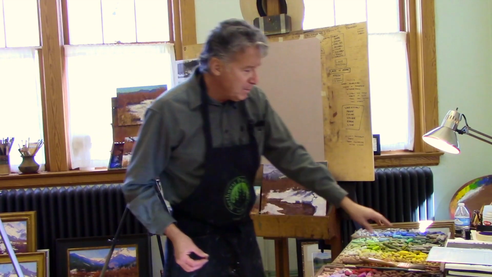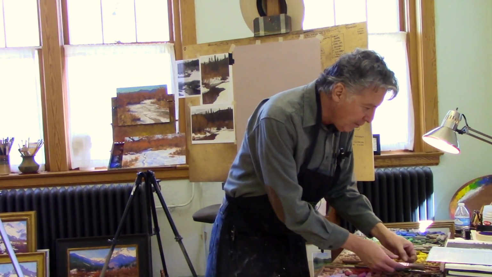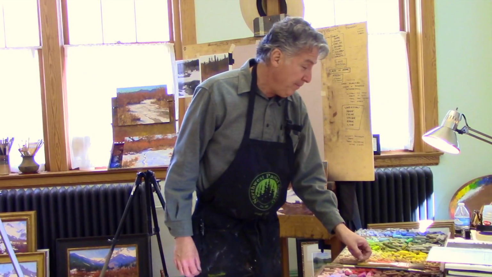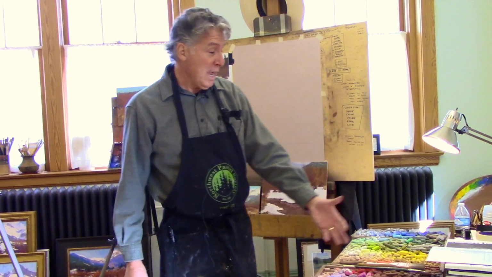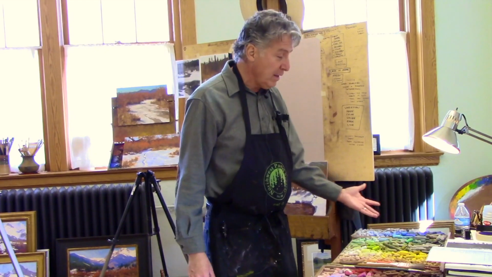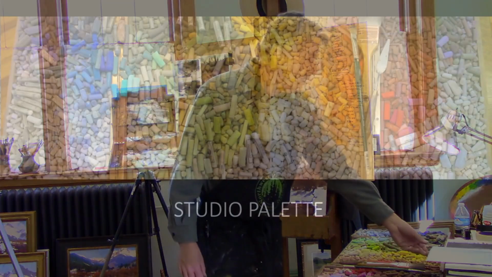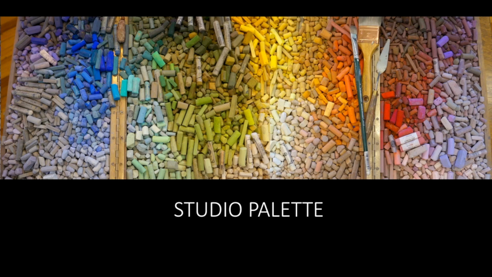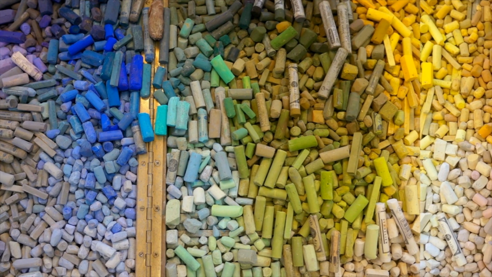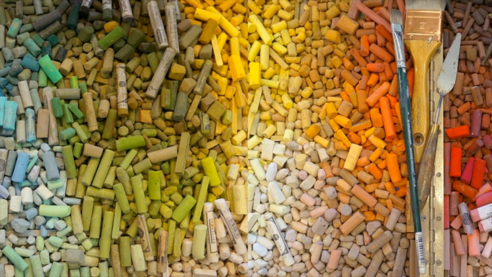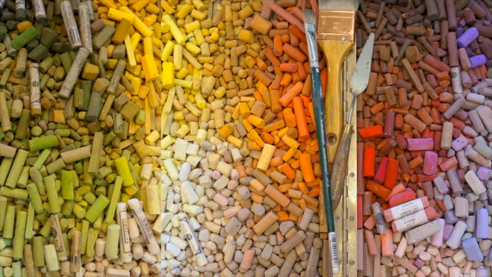I've got a full arrangement of colors, something I don't have the luxury of having out in the field. Typically, I have about 150 colors in the field, and then in the studio, it's much more elaborate. There's probably closer to 500 colors here. So my range of value and color choices is much broader in the studio. I'm happy to share my palette here. It's kind of arranged the same way as my field box, just kind of elaborated on.